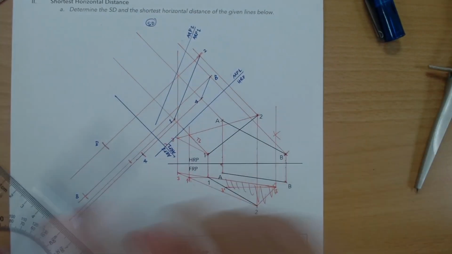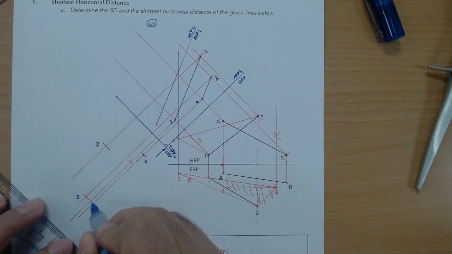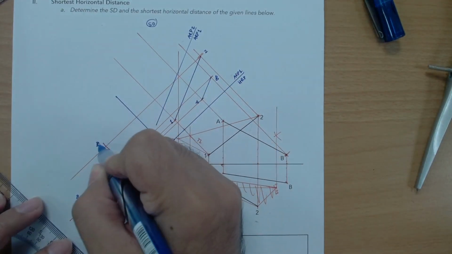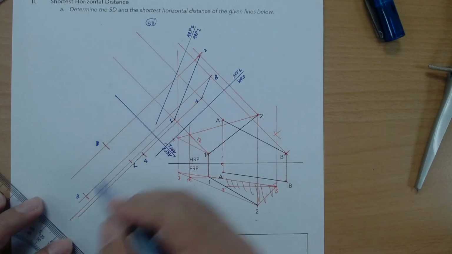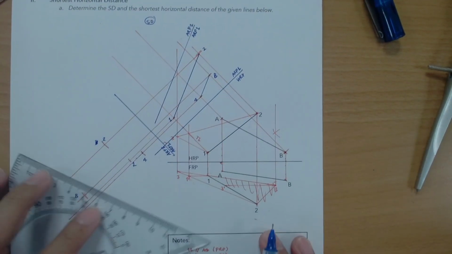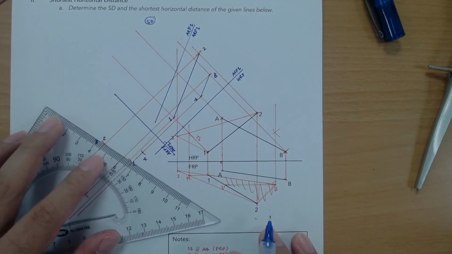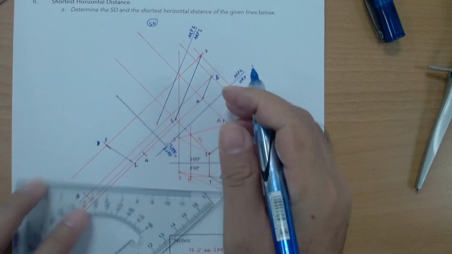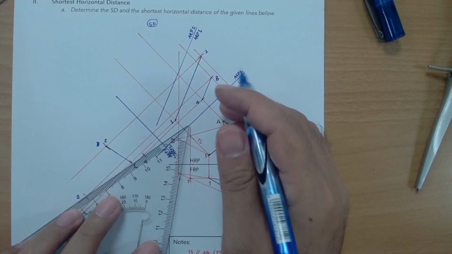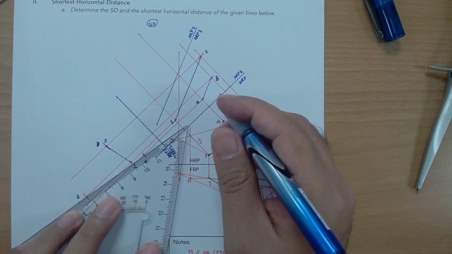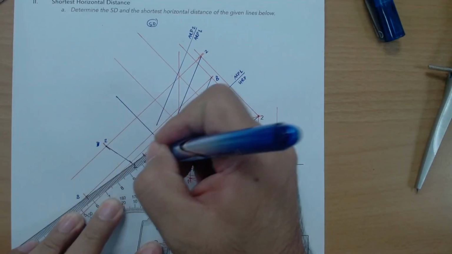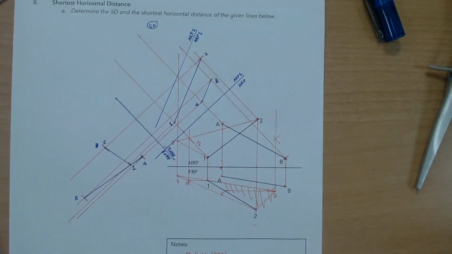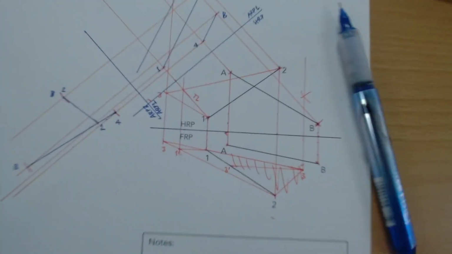Okay? So, 2.2. 0.2 ito. Okay? I-zoom in ko to kasi important to, no?